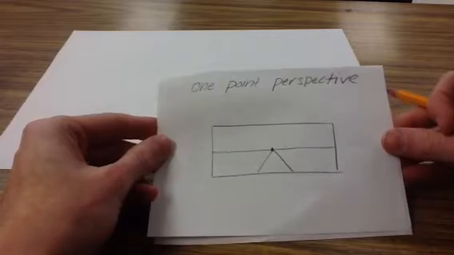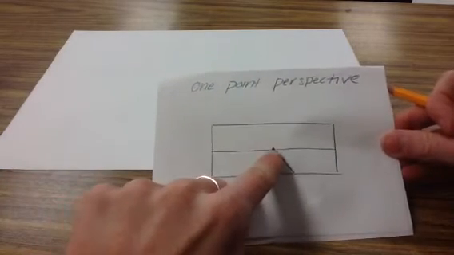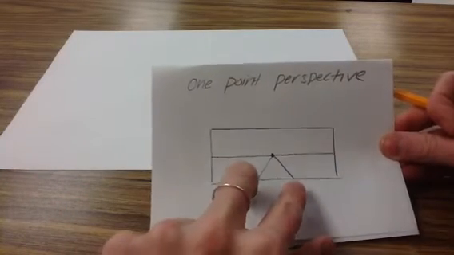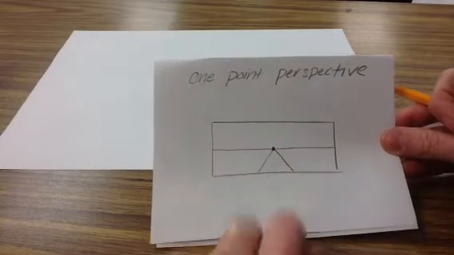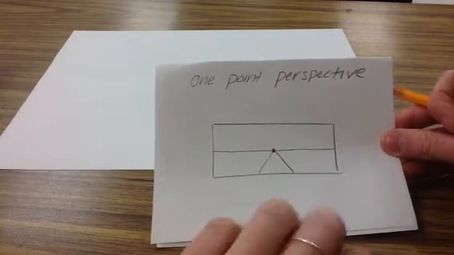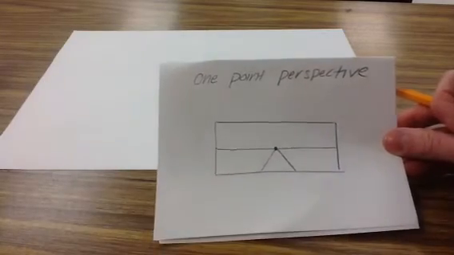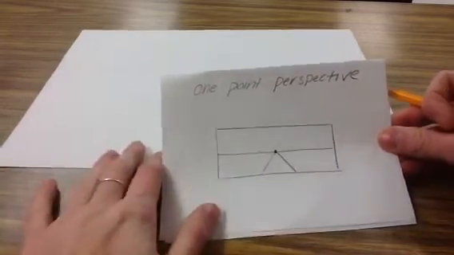Today we're going to be starting a new project looking at one-point perspective. Now we've talked about how in one-point perspective, there's a vanishing point and your lines all converge or meet together at that dot in the middle of your page. So we're going to be doing that, but we're going to be doing it with optical illusion art.